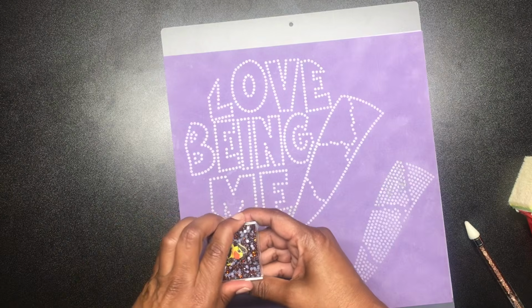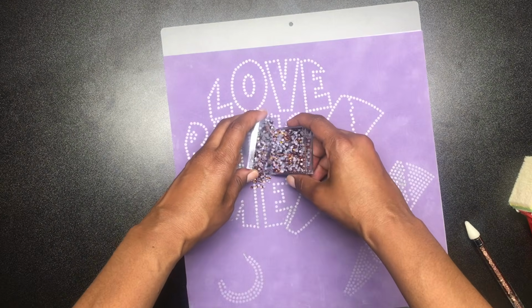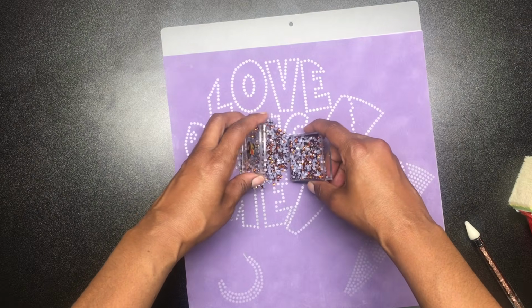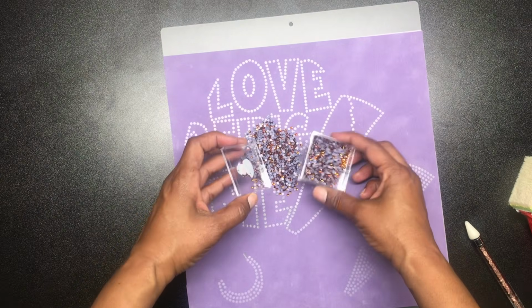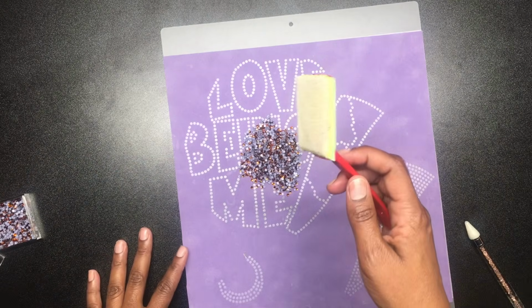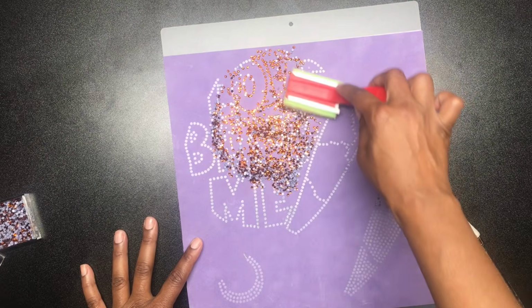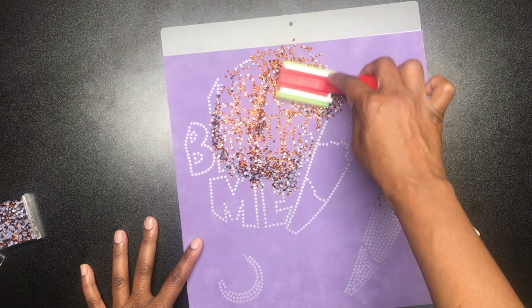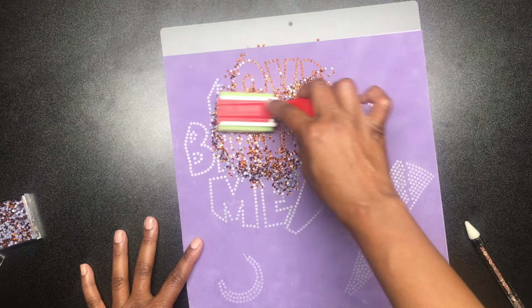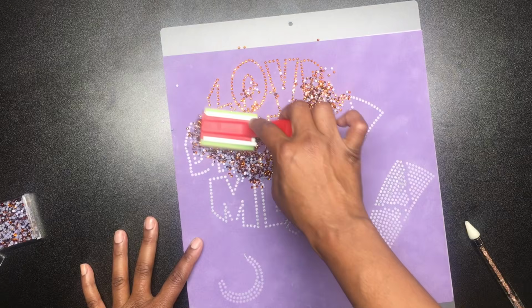I'm going to pour down a lot of rhinestones. And then I am going to take my edge brush and brush in the rhinestones. I'm brushing in a circular motion to get the rhinestones to fall into the holes on the template.